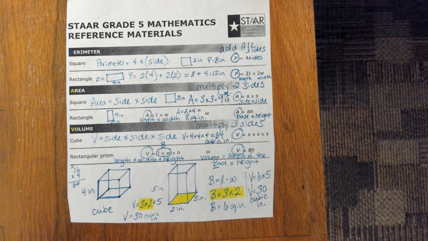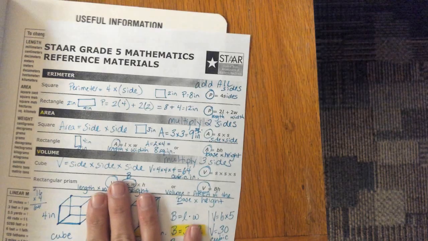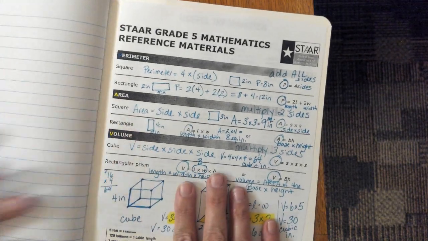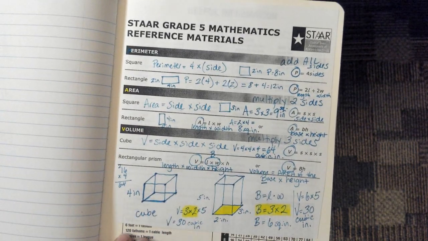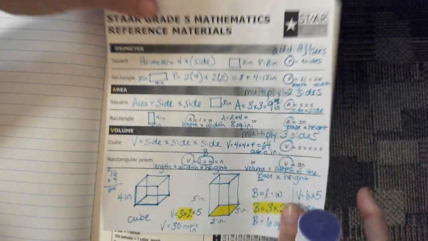But you should be able to use this chart, and I hope you have even more information on this chart. And I do want this chart glued into the back of your math journal. So before you do anything else, just take a minute, stop, and glue this chart, which is now full of information, onto the back of your math journal. Okay, so there you go.